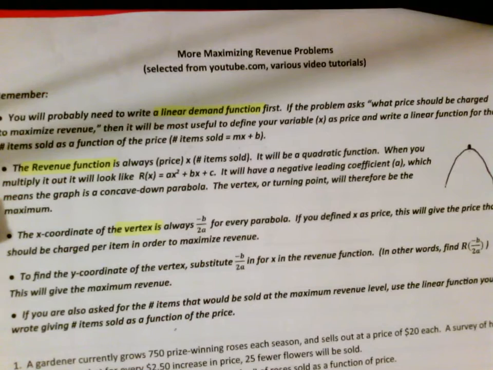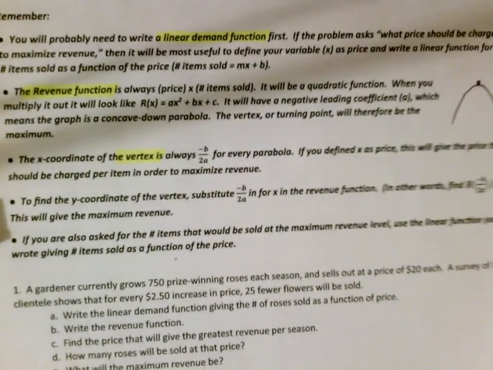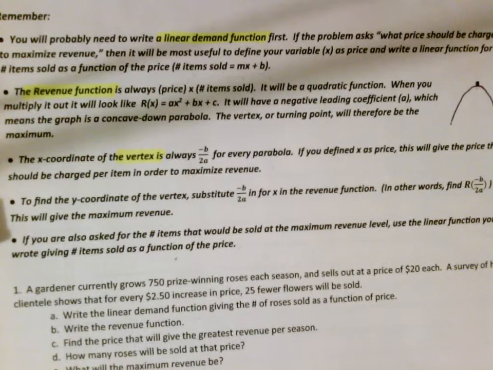Okay, let's look at number 1. The problem says a gardener currently grows 750 prize-winning roses each season and sells out at a price of $20 each. A survey of his clientele shows that for every $2.50 increase in price, 25 fewer flowers will be sold. So the first thing it asks us to do in letter A is to write the linear demand function, giving the number of roses sold as a function of price.